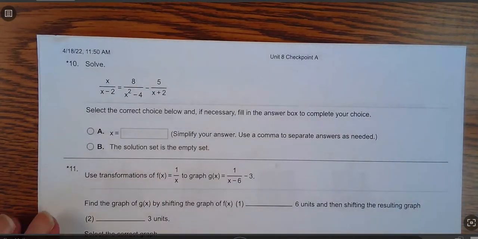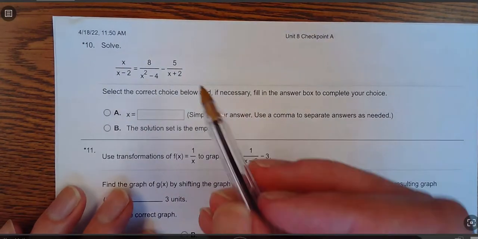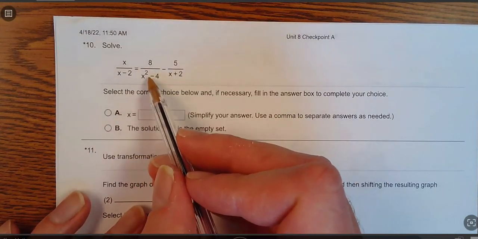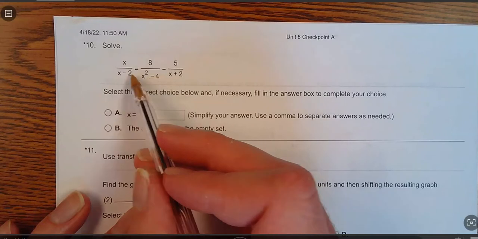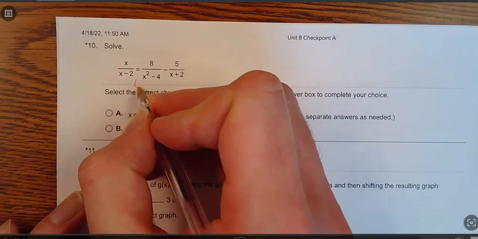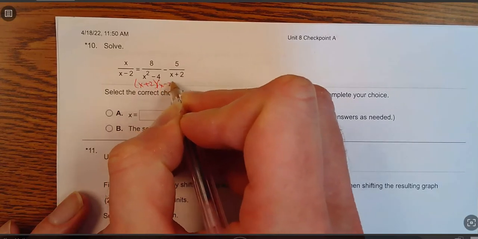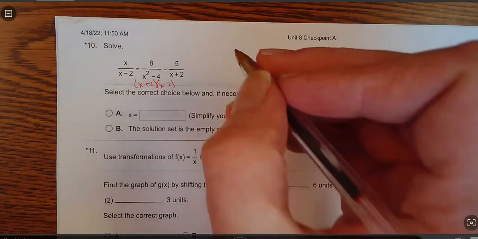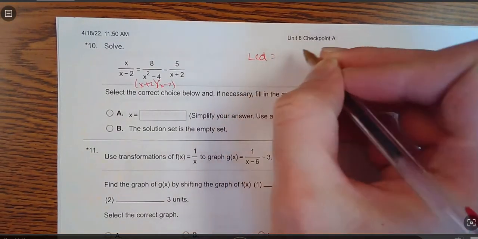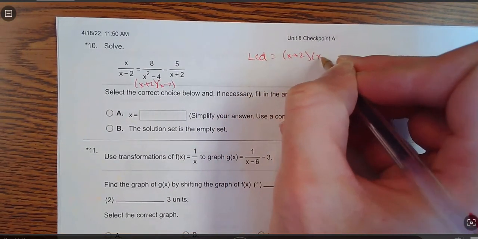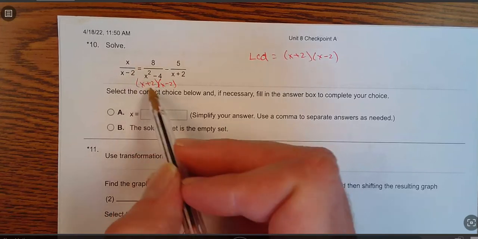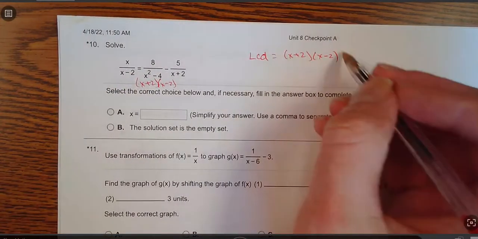Number 10, I can't do cross products because this side's not a fraction, so I don't want to do cross products. Plus, they do share factors, like these two share a factor and these two share a factor, because that's actually x plus 2 times x minus 2 when I factor x squared minus 4. So when they share stuff, I want to look at every factor that I see. So the LCD on this one would be x plus 2, and I see an x minus 2. And then the highest power of any of them is 1. So this is x minus 2 to the first. This is x plus 2 to the first. They're all to the first power. So this is my LCD.